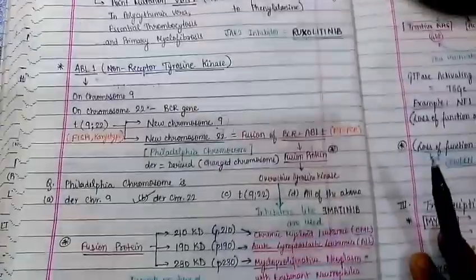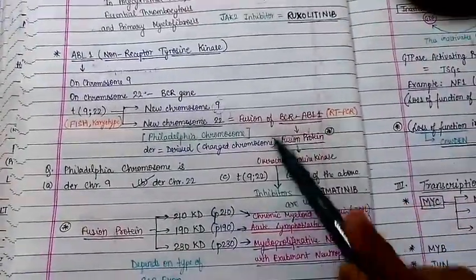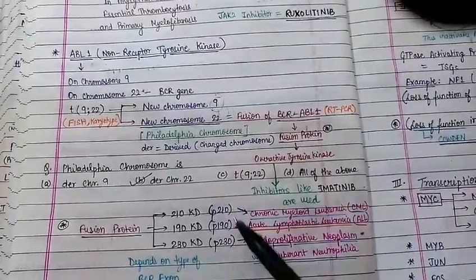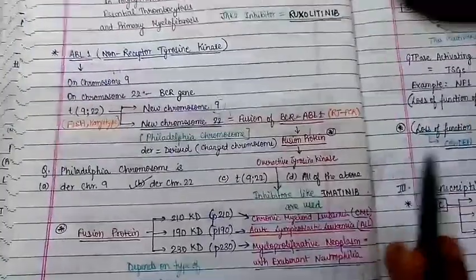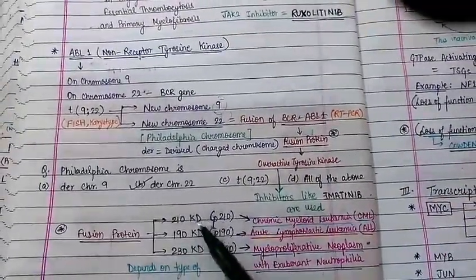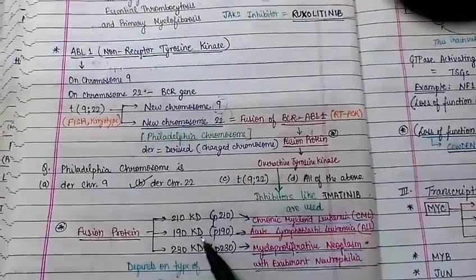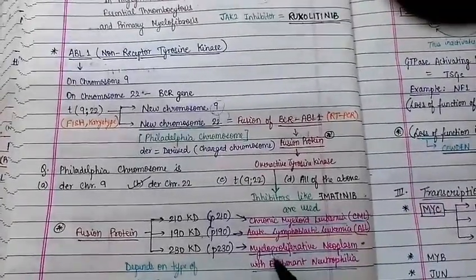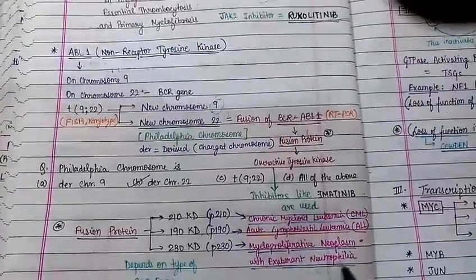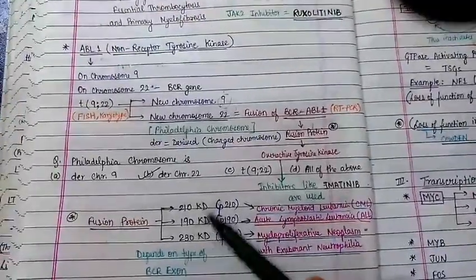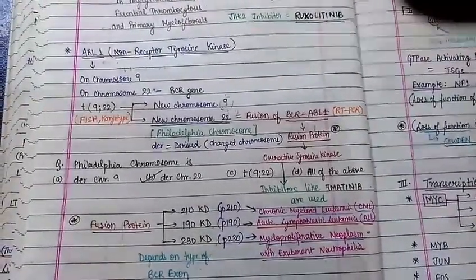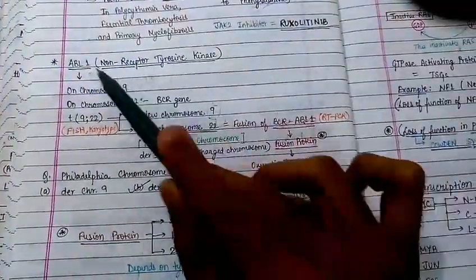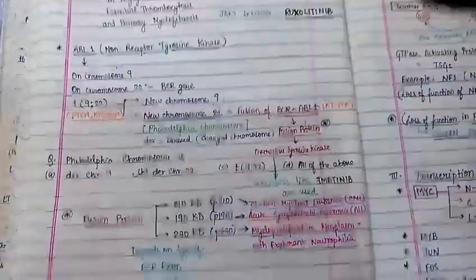Clear? Now this fusion protein may be of three types: 210 kilodalton, 190 kilodalton, or 230 kilodalton. They are specifically associated with different types of leukemia. 210 is associated with chronic myeloid leukemia, 190 kD with acute lymphoblastic leukemia, and 230 with myeloproliferative neoplasm with eosinophilia and neutrophilia. Clear? This depends on the type of BCR exon, because BCR is fusing with ABL1. ABL1 is an example of a non-receptor tyrosine kinase.